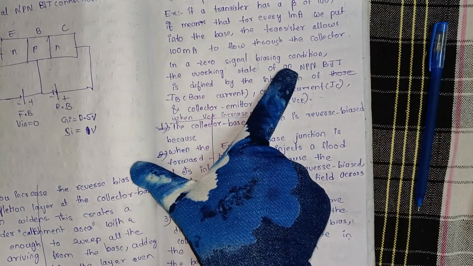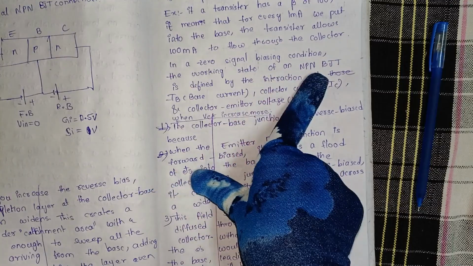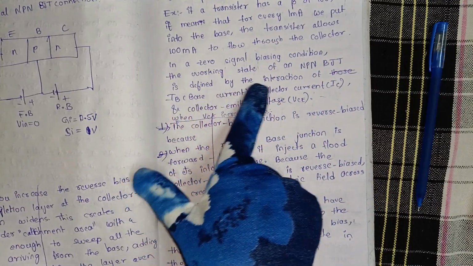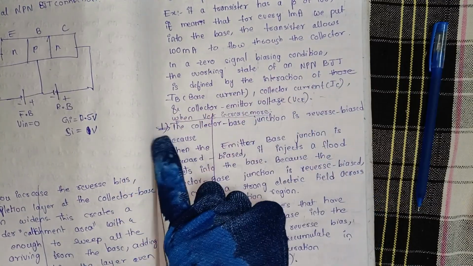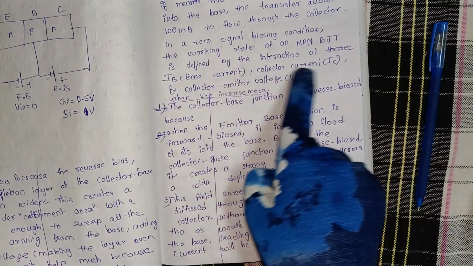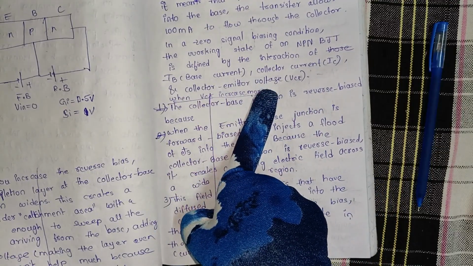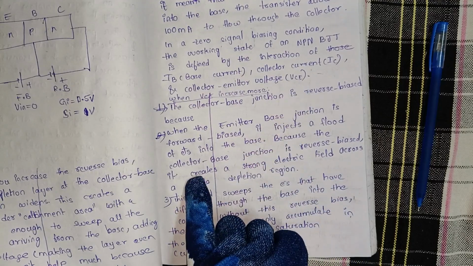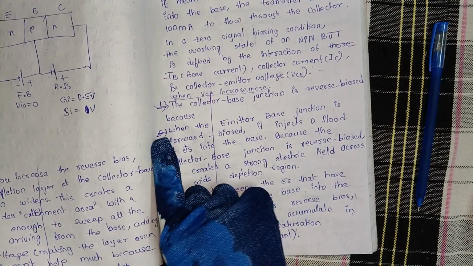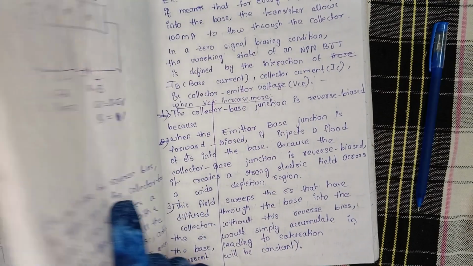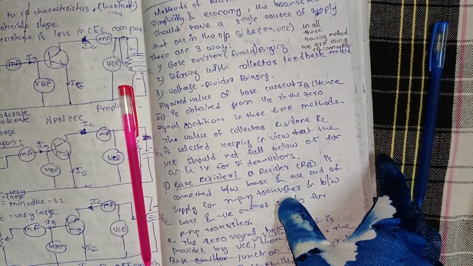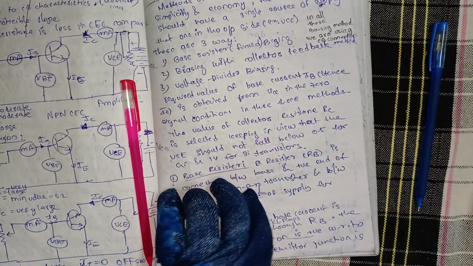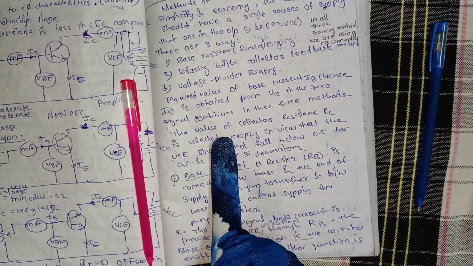In the zero signal biasing condition, the working state of an NPN BJT is defined by the interaction of base current IB, collector current IC and collector-emitter voltage VCE. So we have understood what the zero signal condition is.